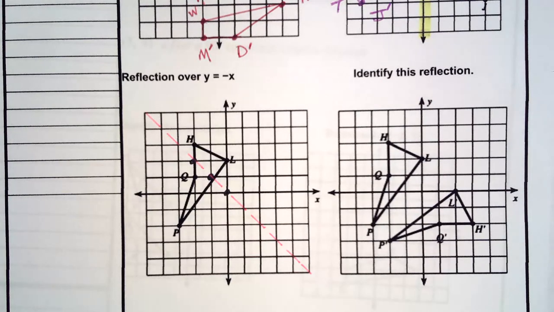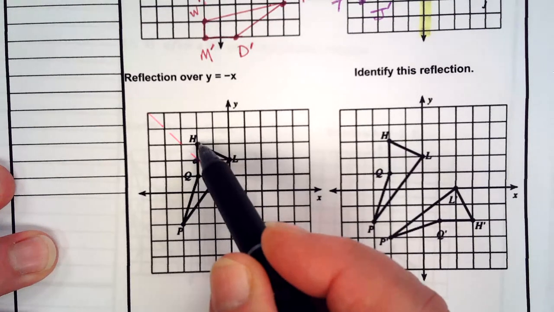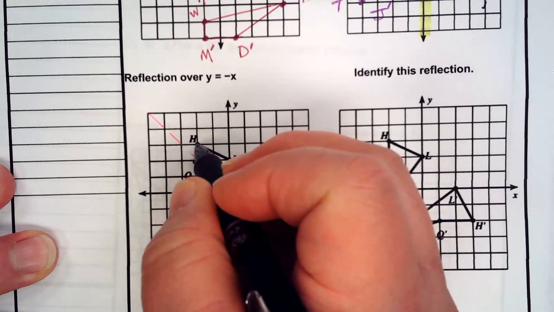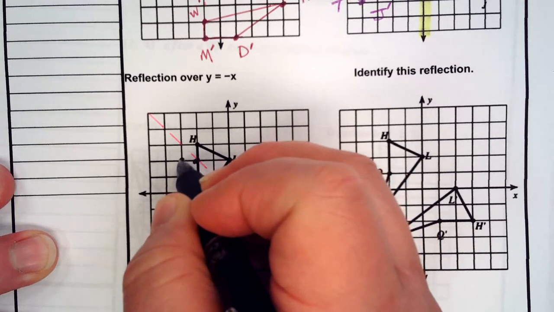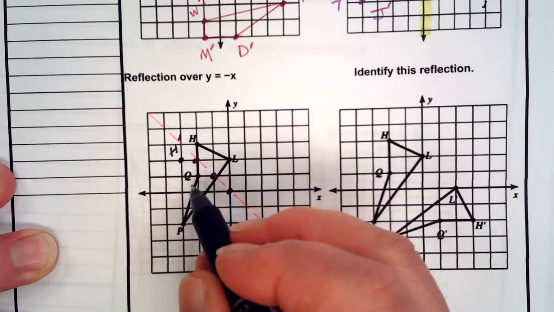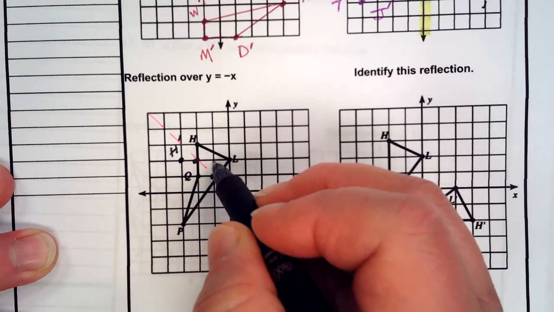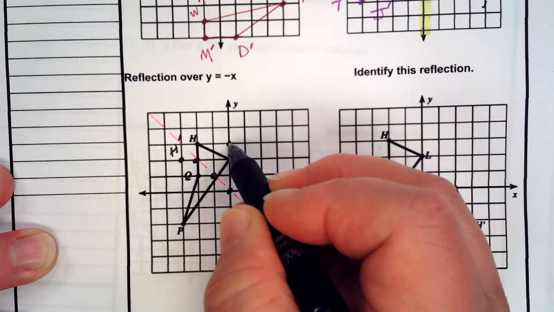Now that I have that line drawn, I'm going to look and I'm going to count again, but this time I count at a diagonal. So here's H, this will be H prime. Here is Q, here will be Q prime.